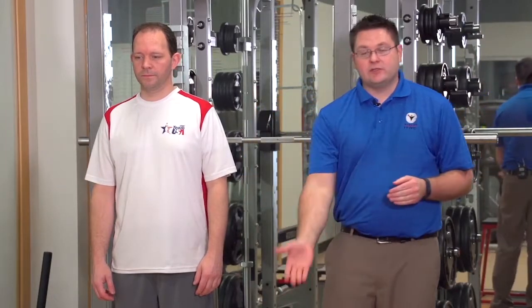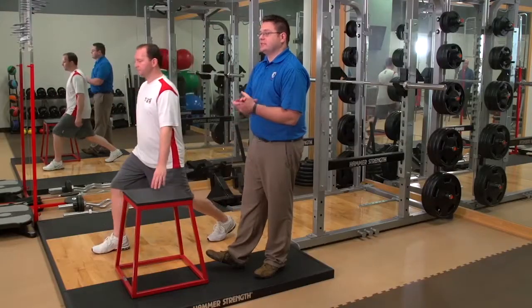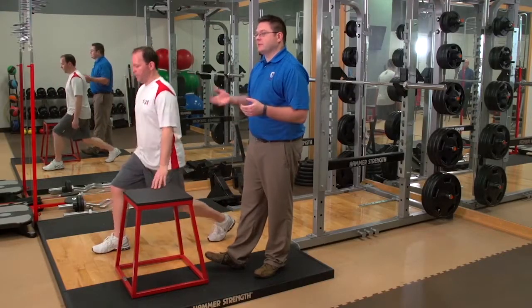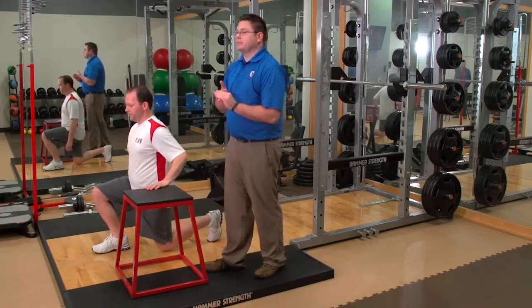For additional balance support during the split squat, you can use a stool or a table to hold on to as a base of support while doing the exercise. Steven is going to get into the same position and lower himself down and back up while holding on to the stool for the extra balance support.